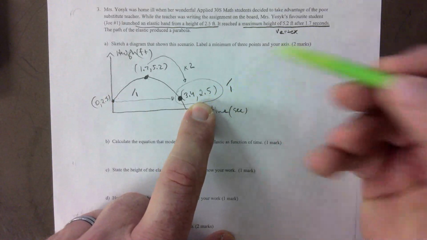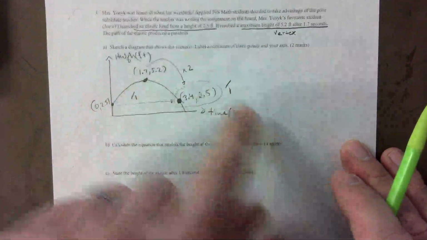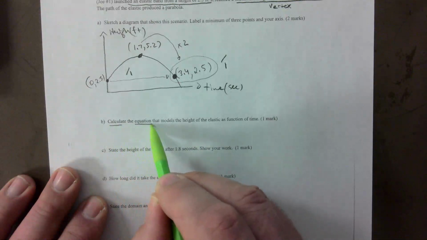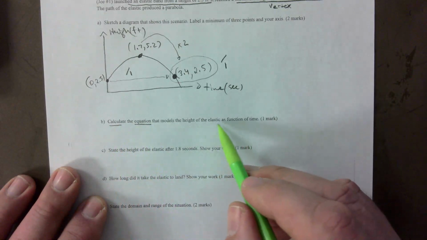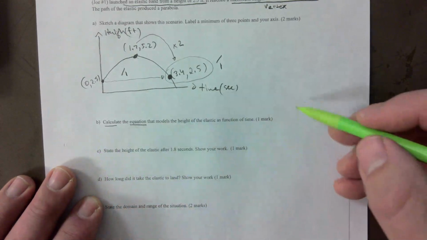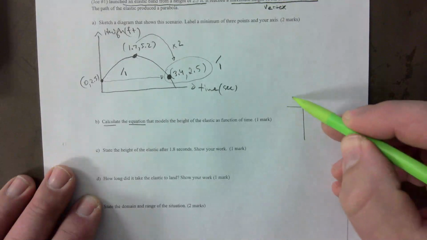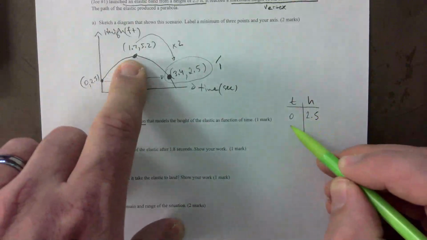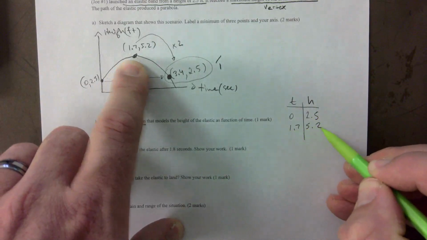Okay, so 2 marks for all 3 points combined. Now determine the equation of this elastic as a function of time. I would say it's probably a good idea to go time and height like this, and then just write down these values.